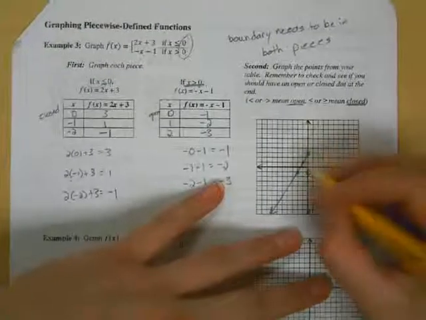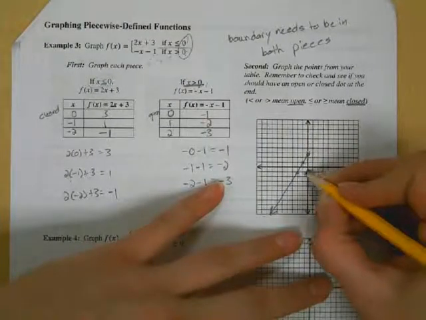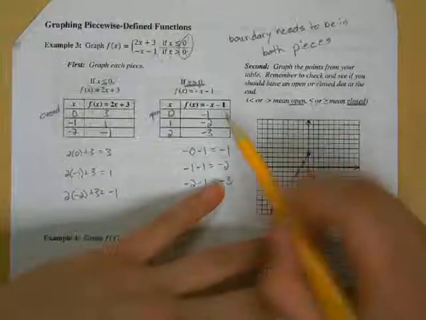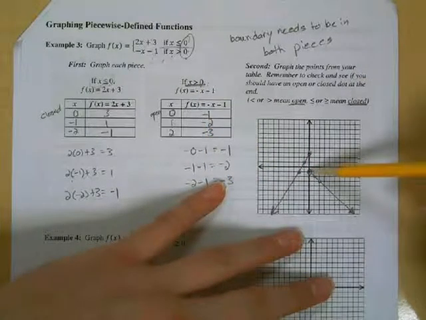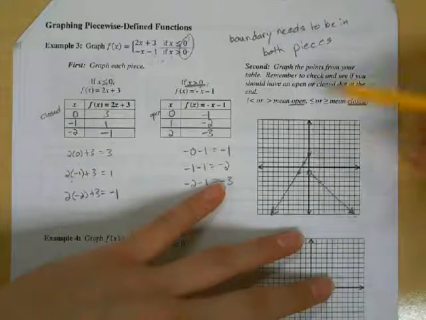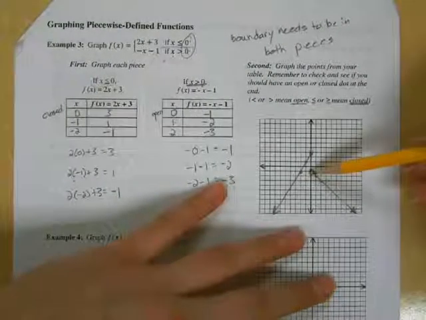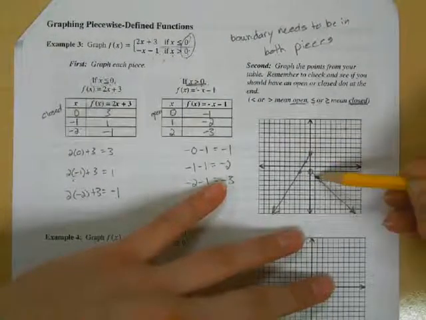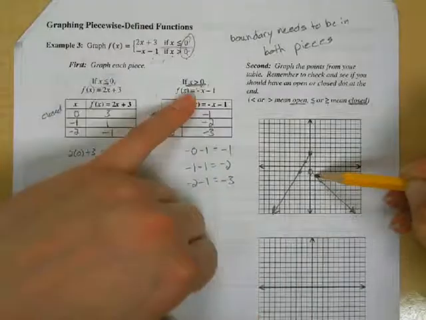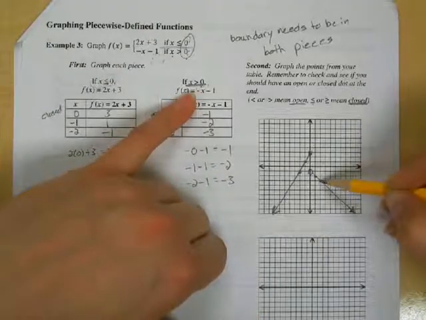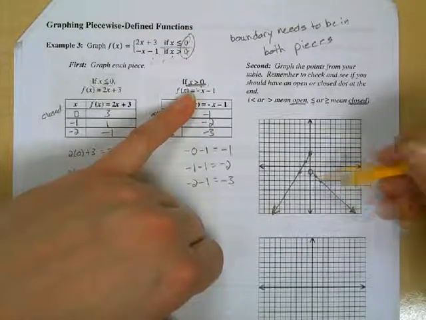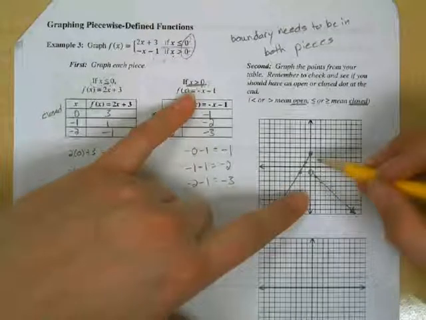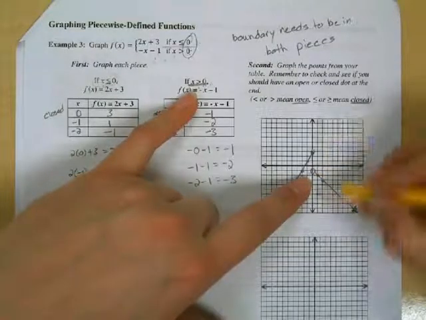The only open circle I have is on the boundary, because x is not equal to 0 here. So 0 has to use the open circle to show that it's not actually in the set. Everything else is filled in because x is 1 is in my set. X is 2 is in my set. So all of these are going to be filled in circles. Everything to the right here is filled in. The only one that will be open is actually on the boundary.